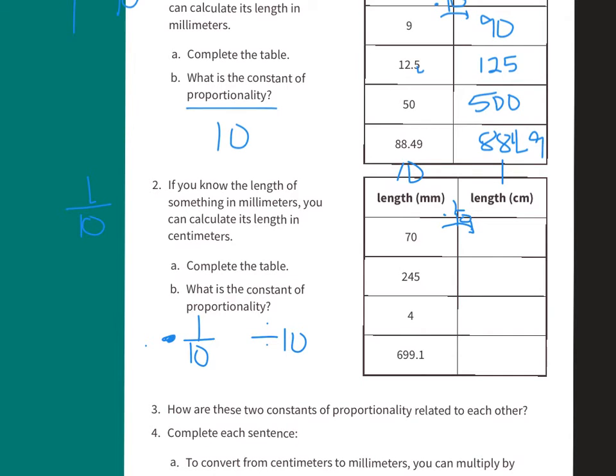So 70 divided by 10 is 7. 245 divided by 10, we just have to move the decimal over once, 24.5. 4 divided by 10 is 0.4. Move it over once. And then 699.91, if we move it over once, 69.91. Okay?